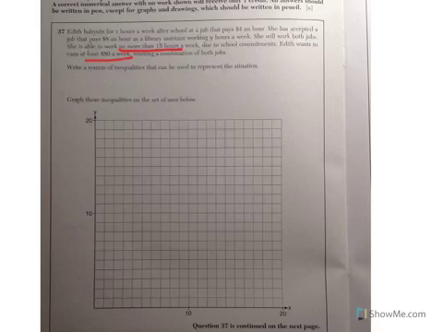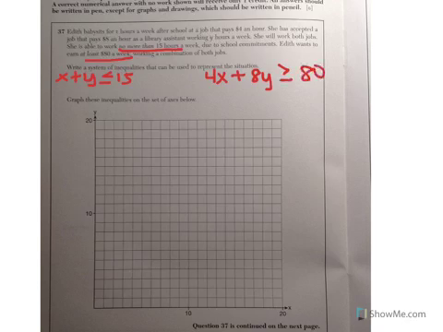Well, we know that she can't work more than 15 hours, so that means we have to add our hours together. Our X, which represents the hours babysitting, plus Y, which represents the hours at the library, and no more than would be less than or equal to 15. That's one inequality. The other one, talking about money, well, she makes $4 an hour babysitting, 4x, plus $8 an hour as a library assistant, Y, and she has to earn at least, greater than or equal to, $80 a week.